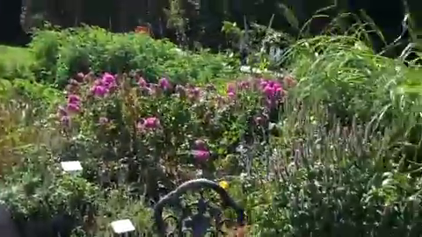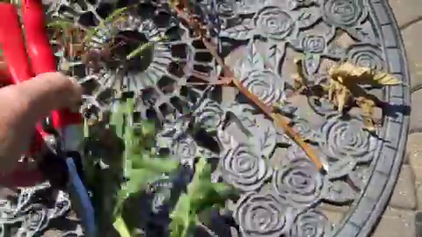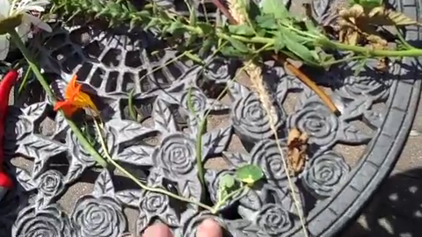I trimmed some flowers off plants in the garden so that we can take a look at differences in inflorescence structure. So let's take a peek over at the table. We'll start with the nasturtium again. Now, we took a look at nasturtiums with determinate and indeterminate plant habit, and I mentioned there that it's indeterminate.